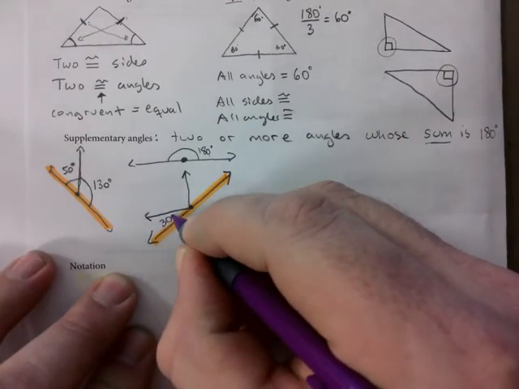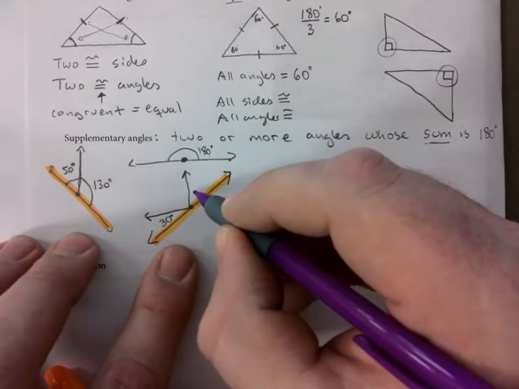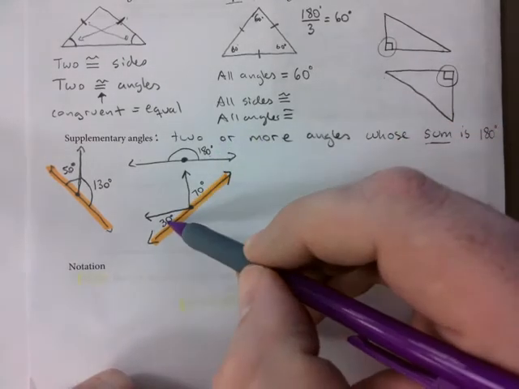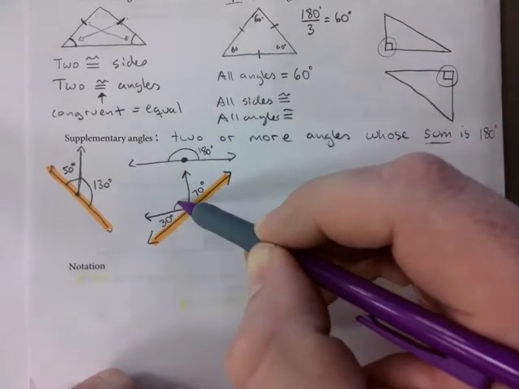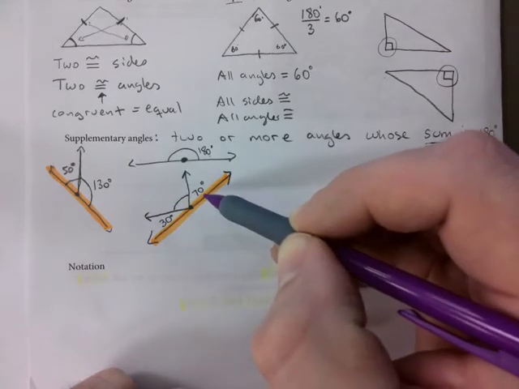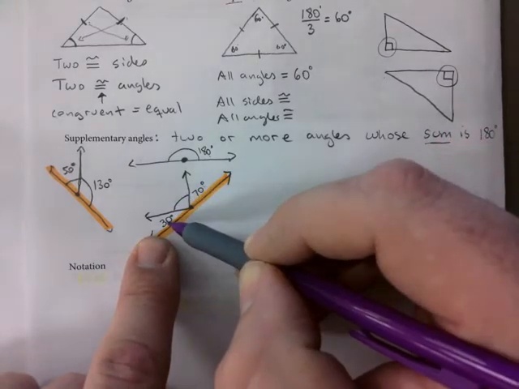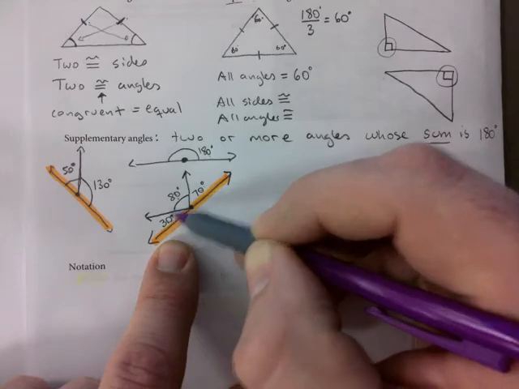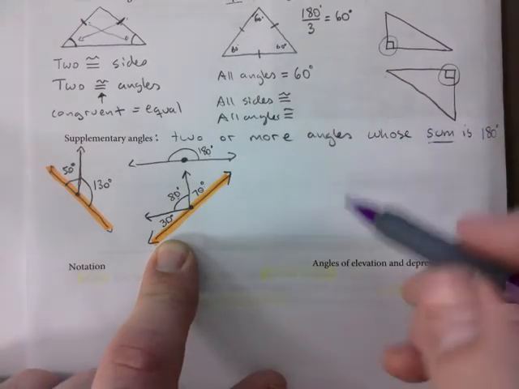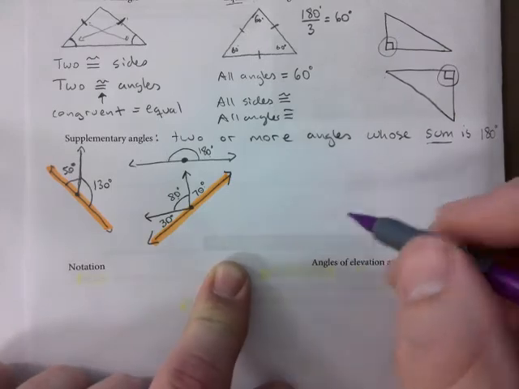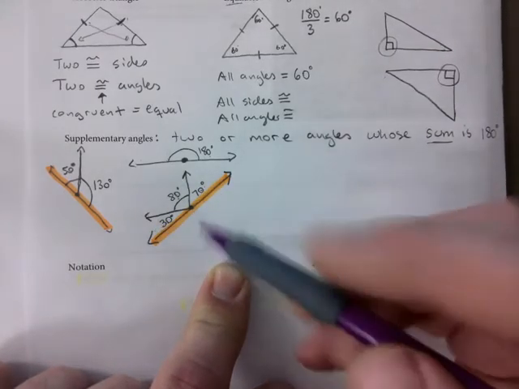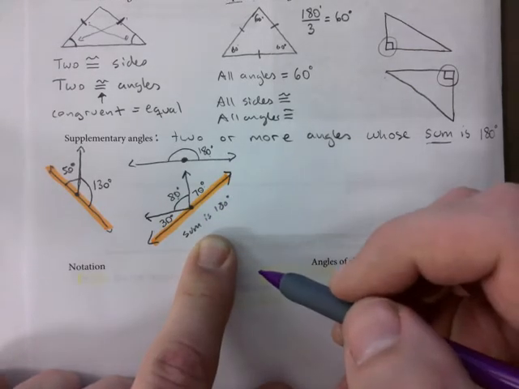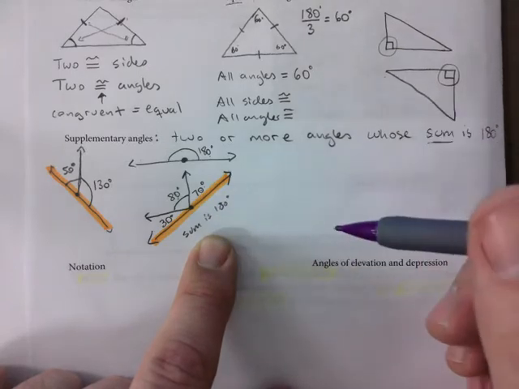So if this is 30 and this is 70, right? So if I know that this is 30 and that's 70, what must this angle be? So some number 80, right? Because 70 and 30 add up to 100, so this must be 80. They all add up to 180. So these three angles would be considered supplementary. So, right, sum is 180 degrees, right? That's the important thing that you need to look out for.